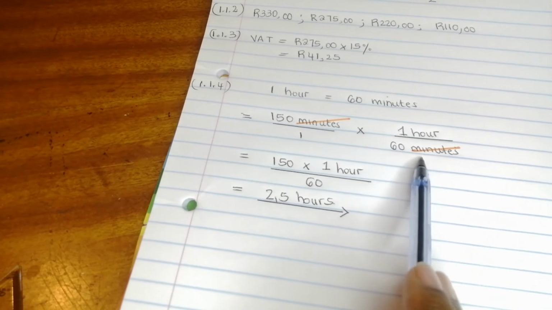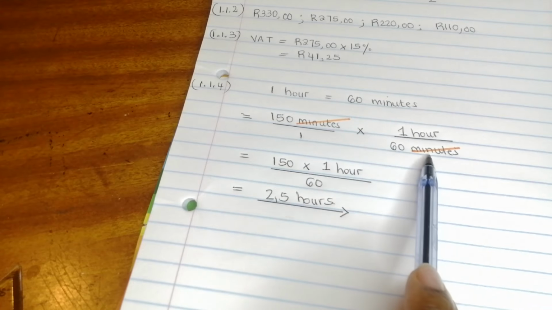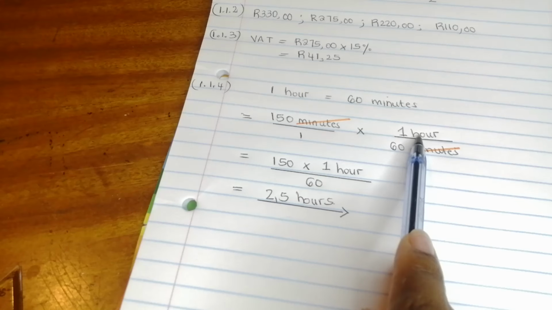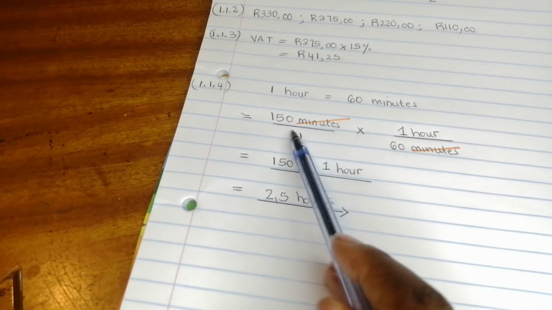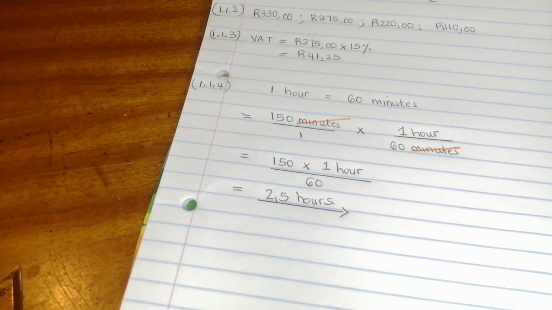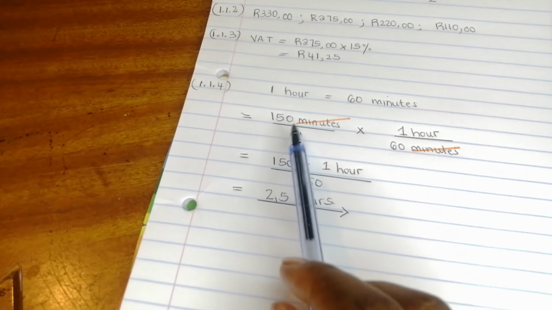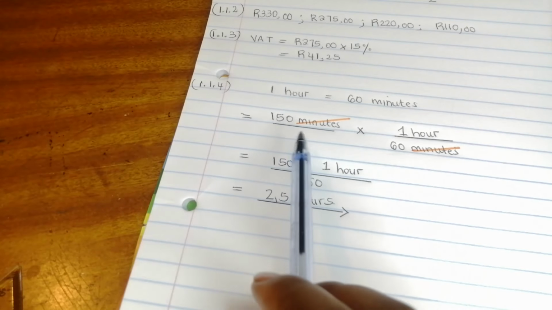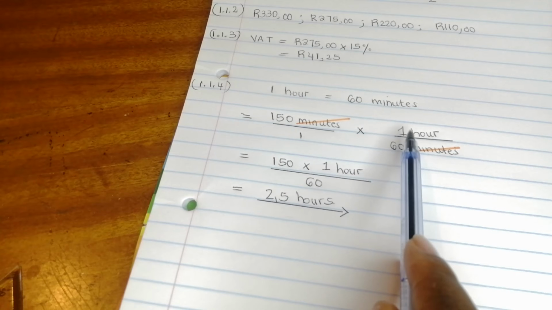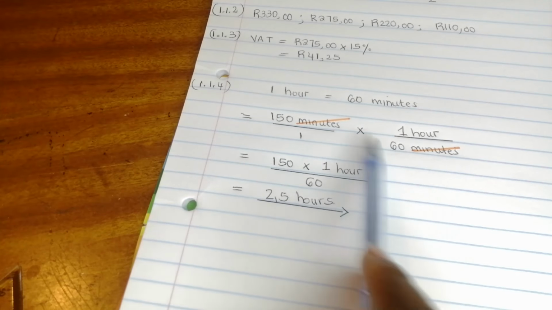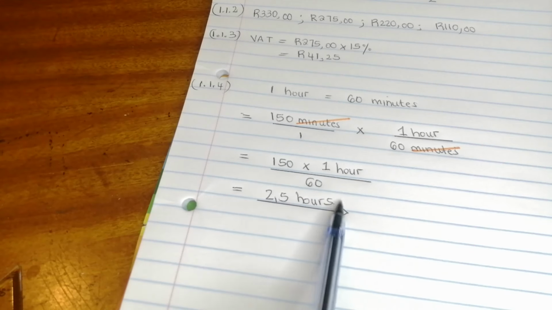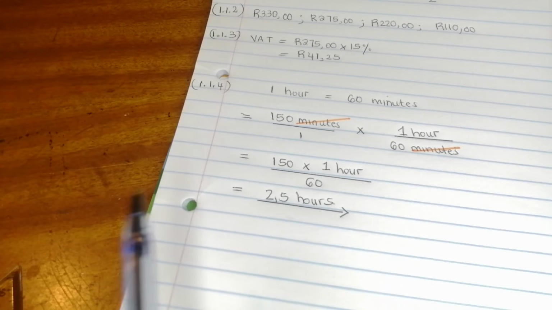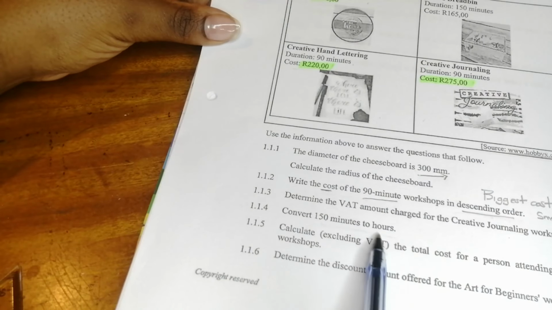So you put the 60 minutes as the denominator, and you put the 1 hour as your numerator, and you'll be able to just cancel out the minutes because we're trying to get rid of the minutes as our units, right? And convert them to hours, right? So it's going to be 150 multiplied by the 1 hour all over 1 multiplied by 60, which is 2.5 hours. Okay, so we have converted 150 minutes to hours.